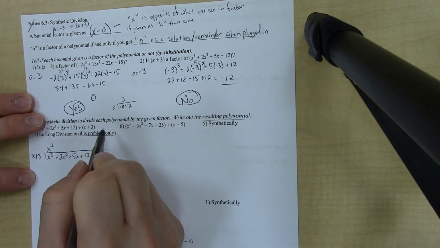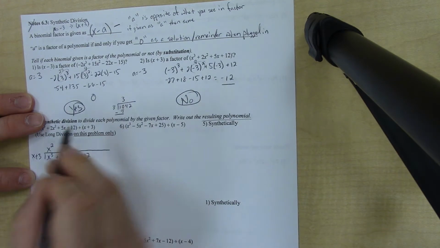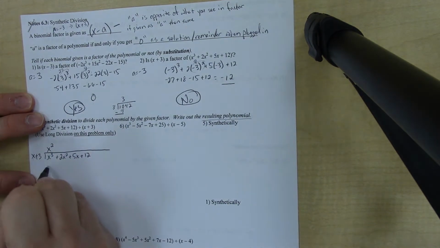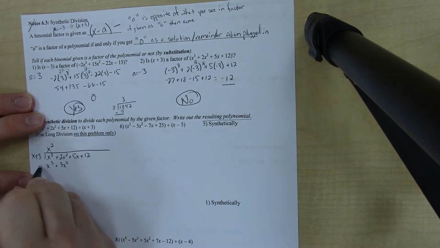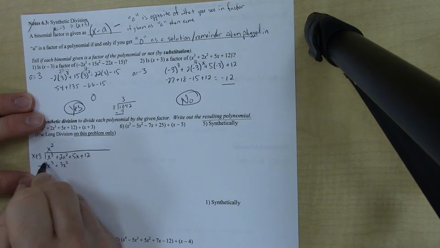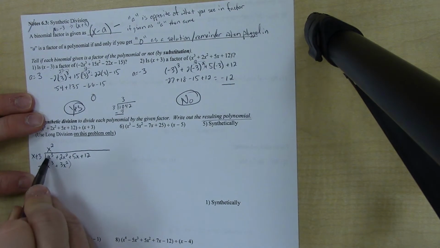And then what would I do next? Well, I multiply the 3 and the 3 to get 9, and I would subtract, right? So I'm going to multiply the x squared through to get x cubed plus 3x squared, and I'm going to subtract the whole term. When I subtract the whole term, it's this minus this and this minus that.